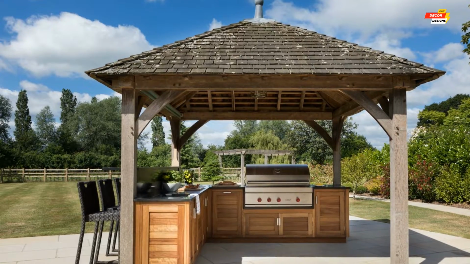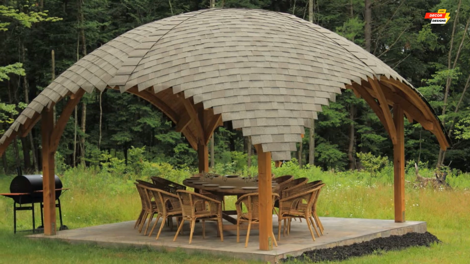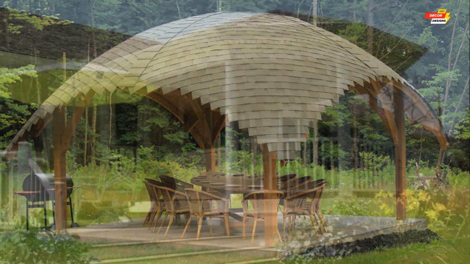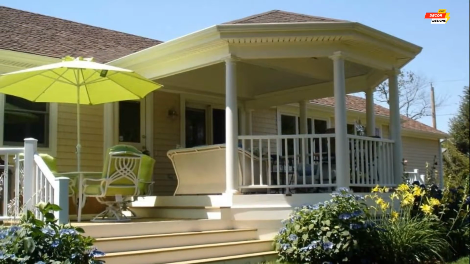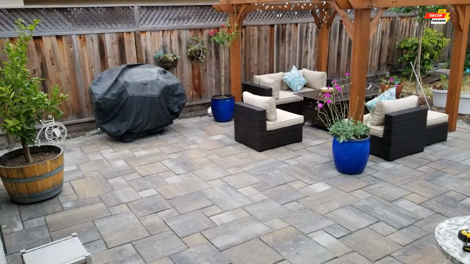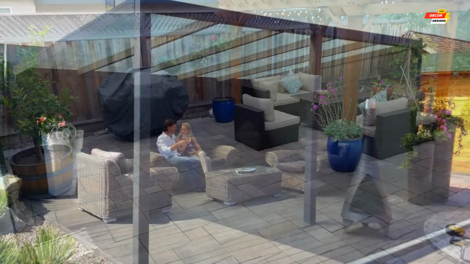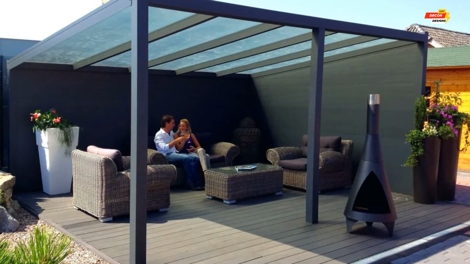7. Gazebo with a fireplace. Extend your outdoor enjoyment into the cooler months with a gazebo equipped with a fireplace or fire pit. Gather around the warmth of the fire, roast marshmallows, and enjoy the cozy ambience. A fireplace adds a touch of elegance and functionality to your outdoor living space.